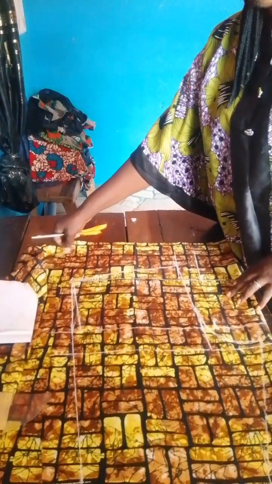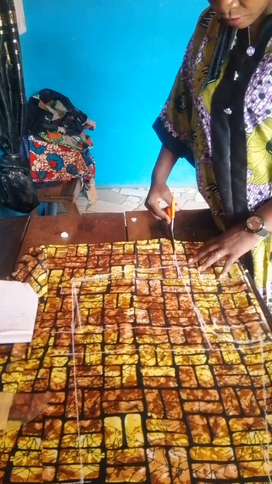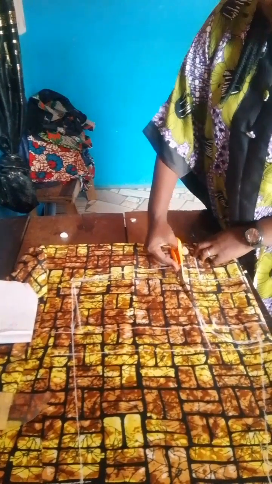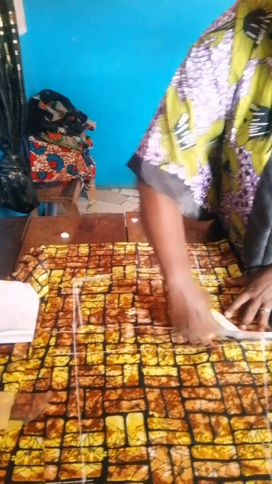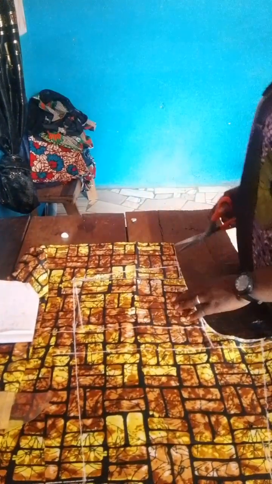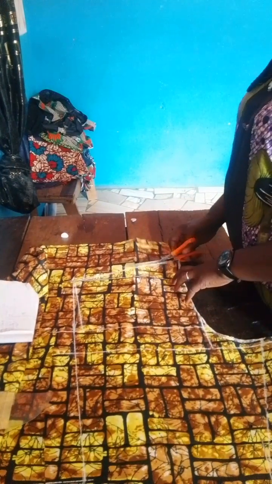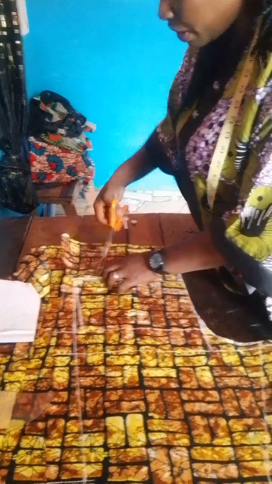Please just watch the video all over again. I believe when you watch it all over again, you will understand it very well. You can see the shape of the trouser, and the one at the back of the trouser is quite different from the front. The next thing is for us to cut our pants.